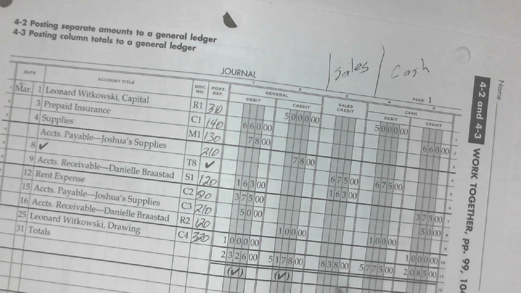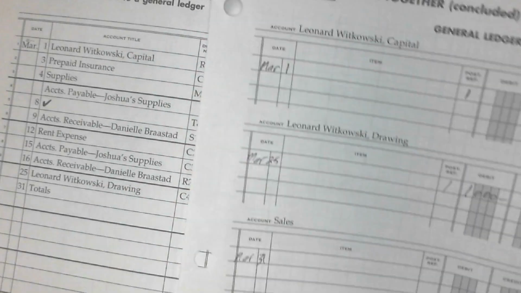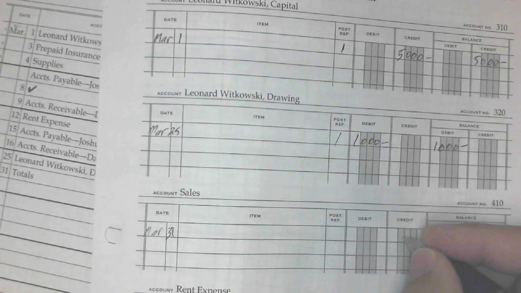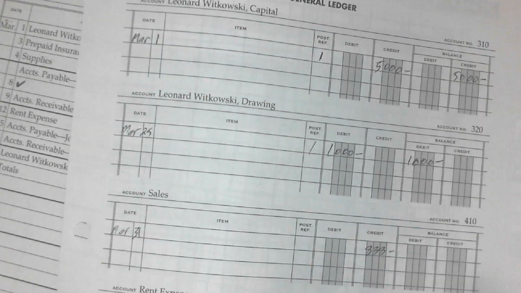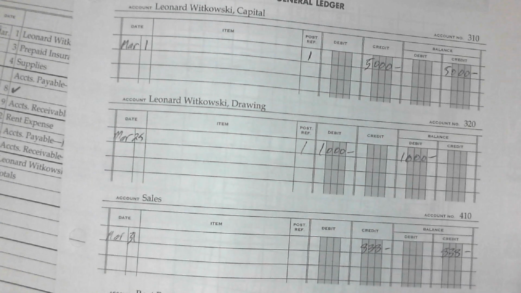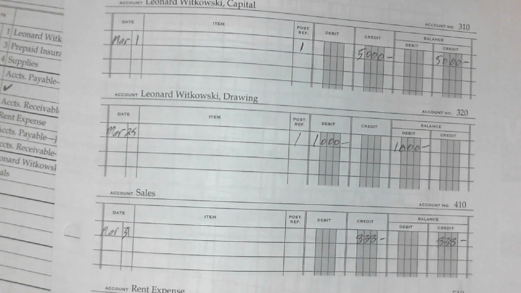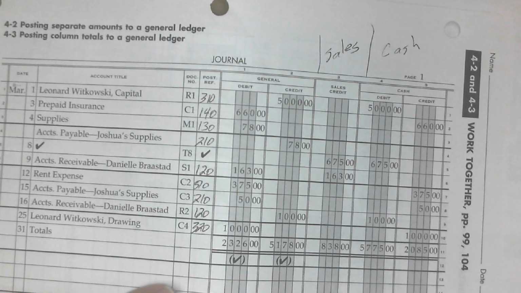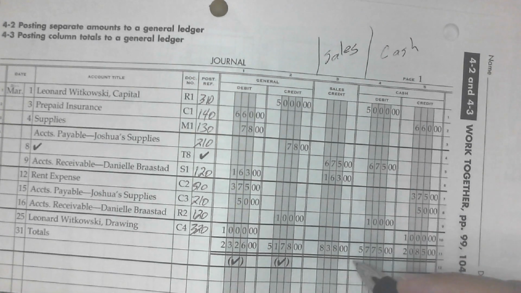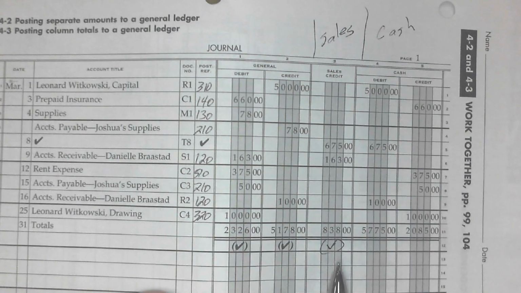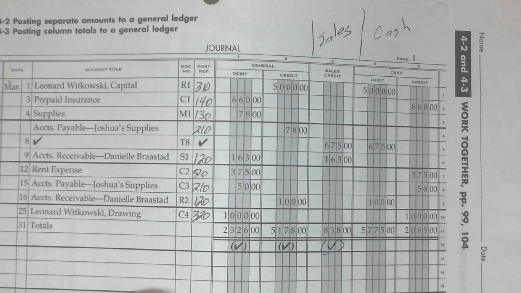This one. Sales credit $838. So we'll just put that over here. $838 credit. New balance $838. And then to show that, because we're not going to put an account number in there, we'll just put a check mark at the bottom to show that the sales are entered.